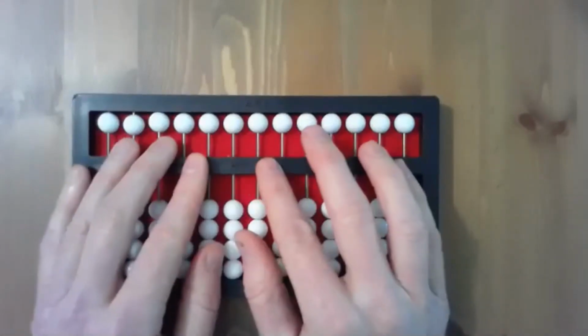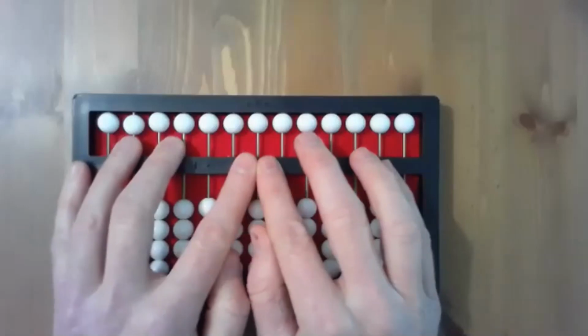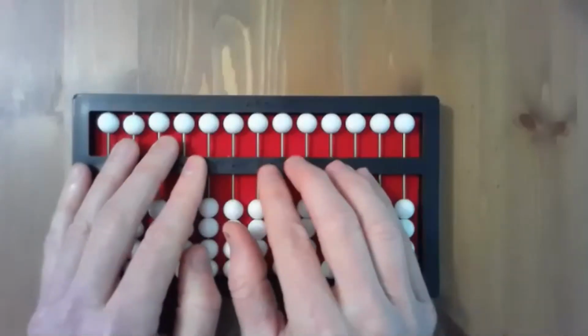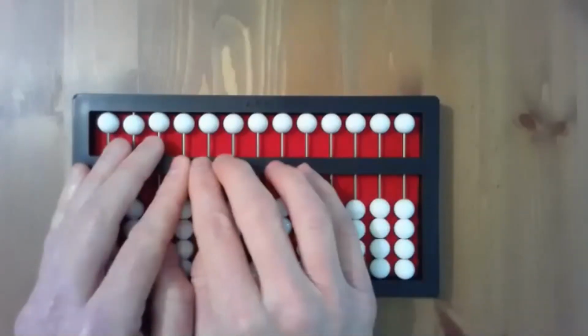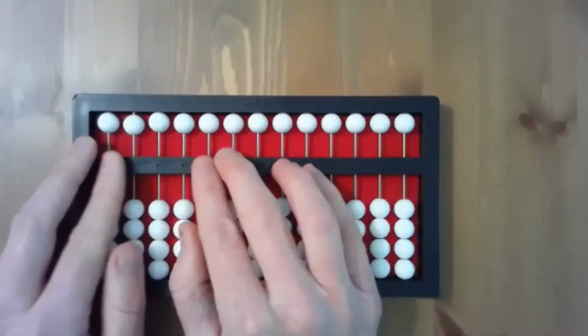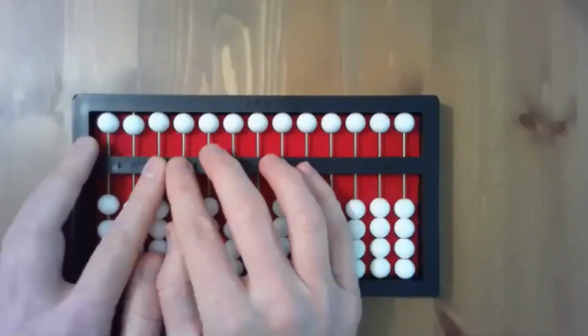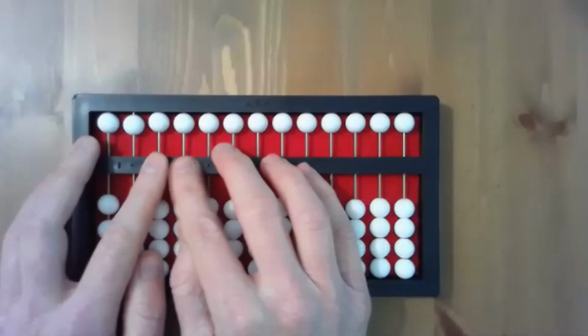And then my next section over is my millions section, and I feel with my index fingers these period markers. And I'm going to move over to the left one more time, and there's the billions section there. And so that's where I'm going to set my multiplicand, in the billions section.